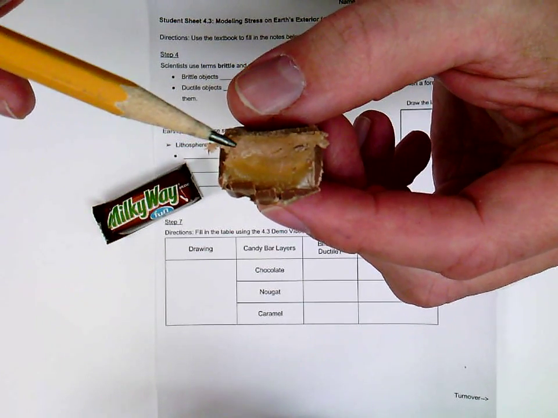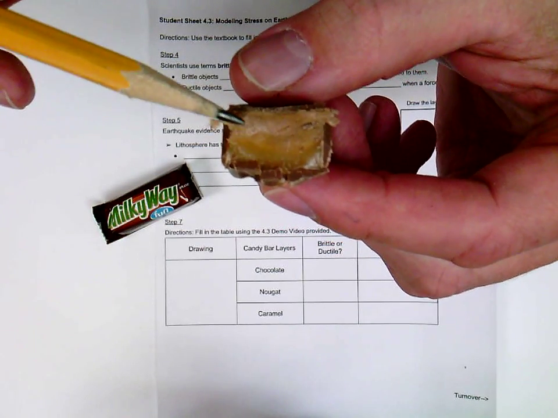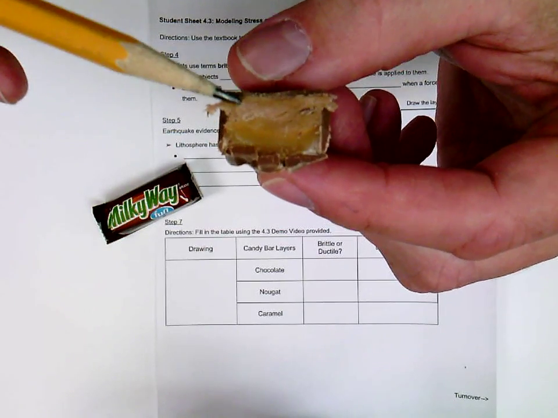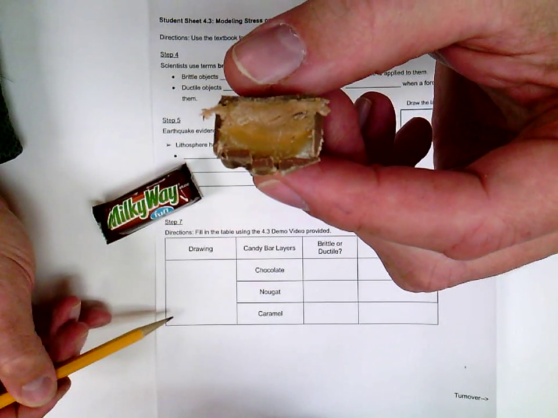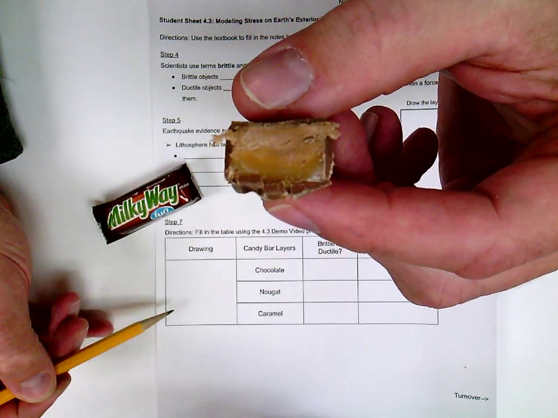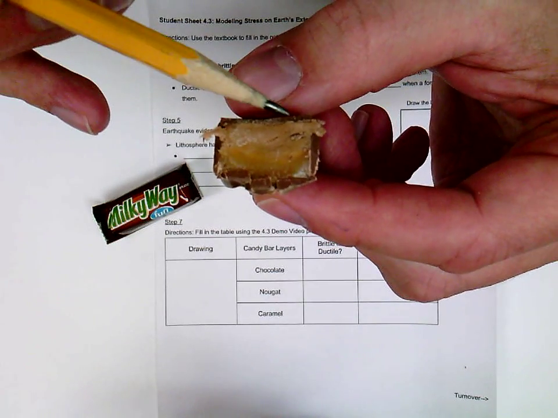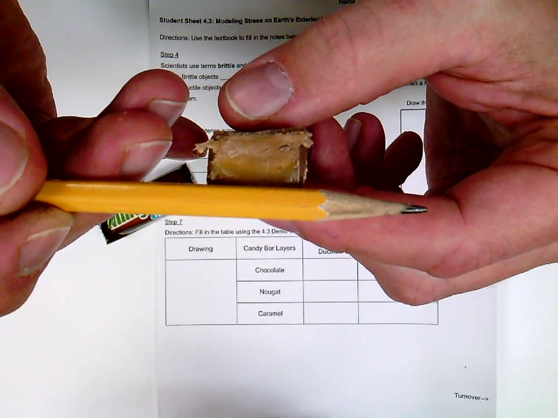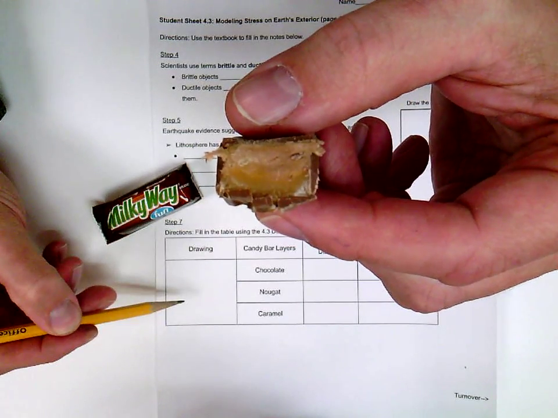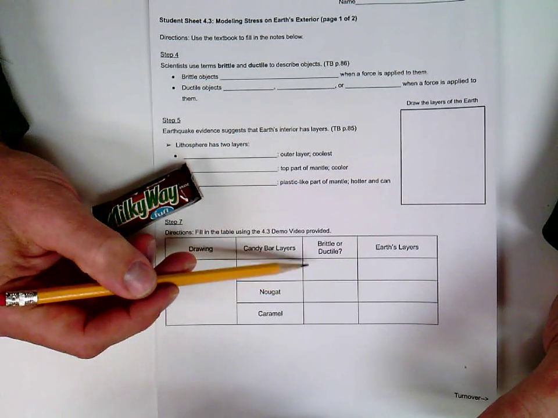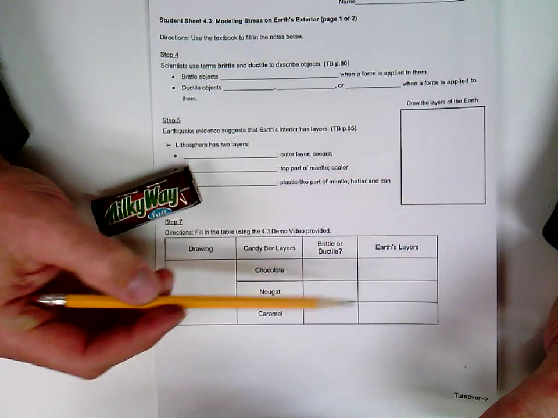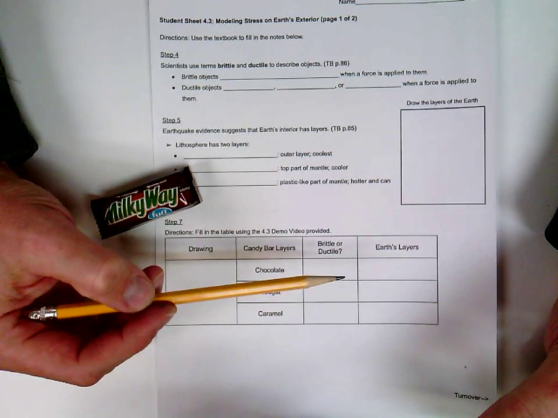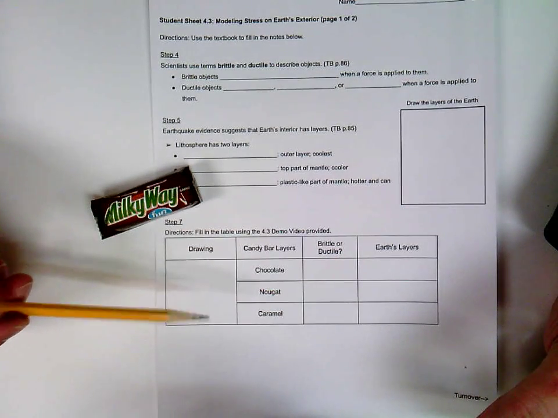And so as you look at this, you have to decide if each layer would be brittle or ductile, and then what layer of the Earth that connects to. And then you're also going to draw this right here. So you're going to use this image of the chocolate, the nougat, and the caramel. Don't worry about the bottom. To create a drawing, decide if it's brittle or ductile, and decide which of Earth's layers this best represents. So now you should pause the video and make sure you fill this in completely.